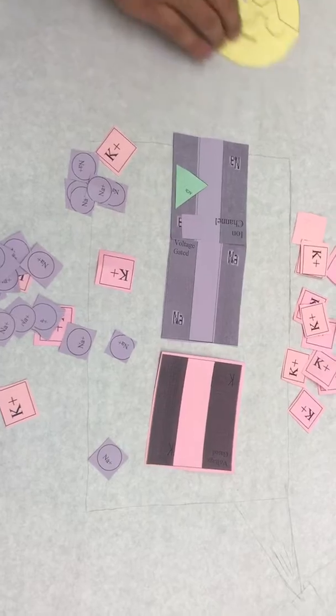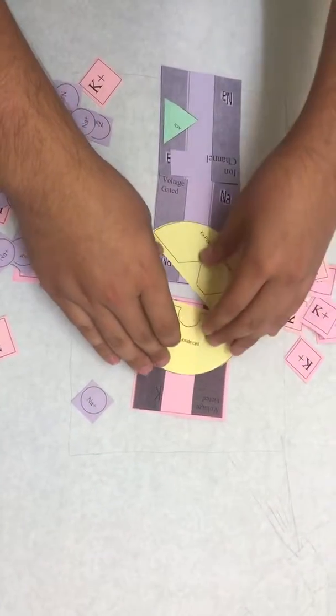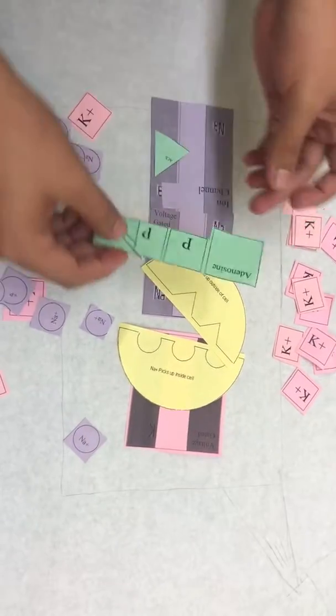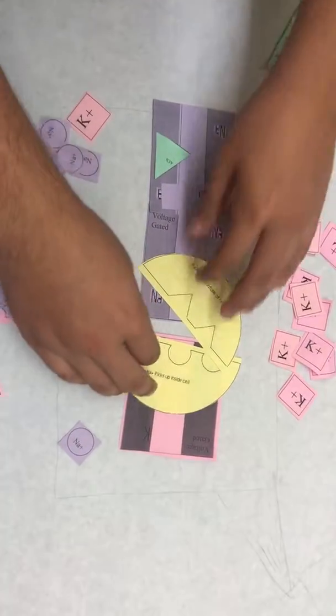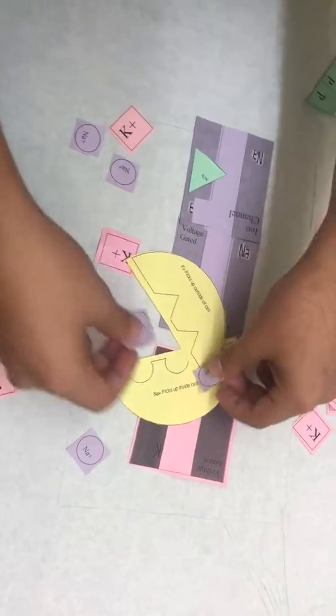forgetting everything you just said, sodium pumps. And then the sodium-potassium pump will come in, and it'll do its process, which slowly brings back the potassium. First, the sodium from the inside will bind into the sodium-potassium pump.